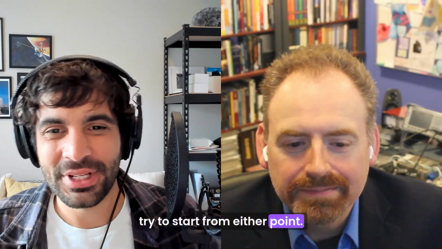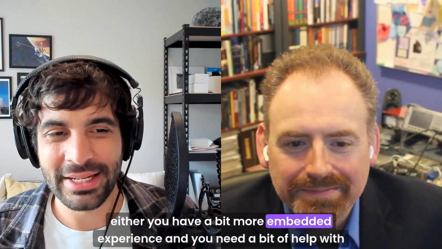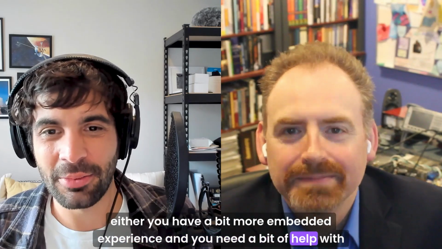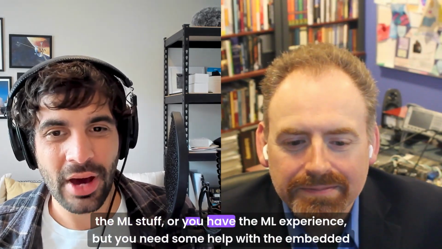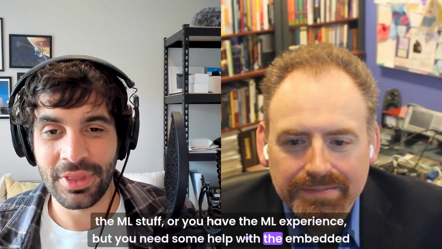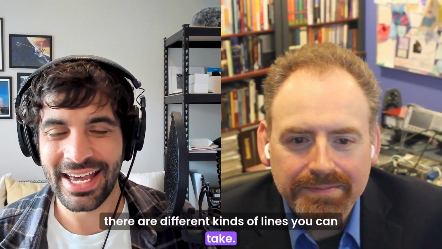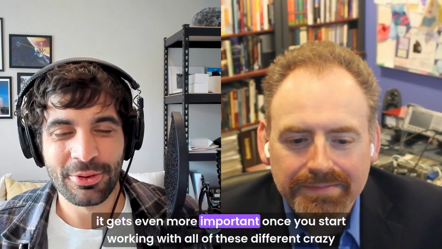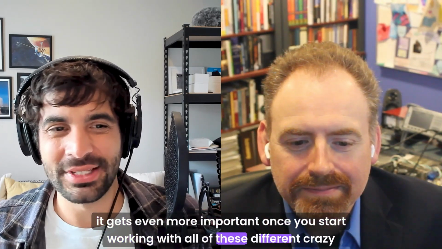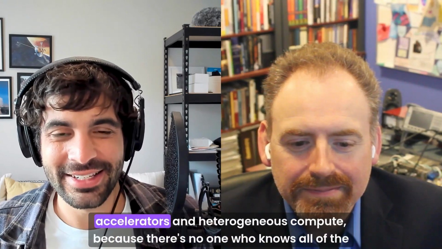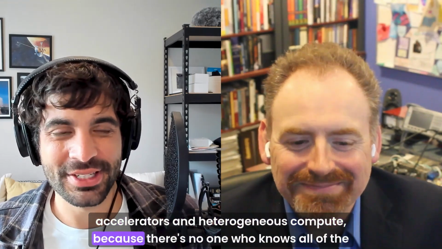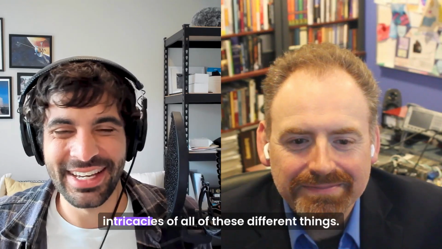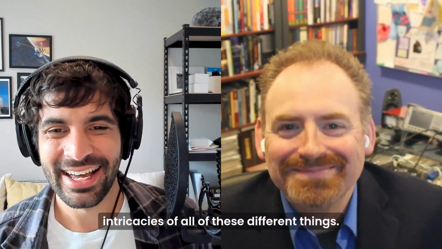So you can start from either point, like either you have a bit more embedded experience and you need a bit of help with the ML stuff, or you have the ML experience, but you need some help with the embedded stuff. There are different lines you can take, and it gets even more important once you start working with all of these different crazy accelerators and heterogeneous compute, because there's no one who knows all of the intricacies of all of these different things.